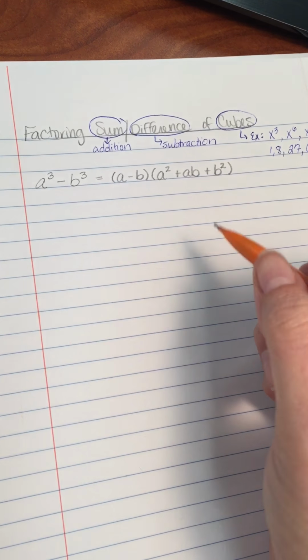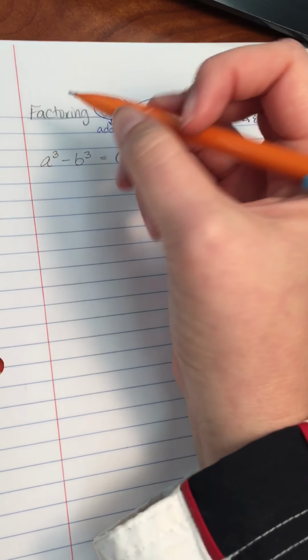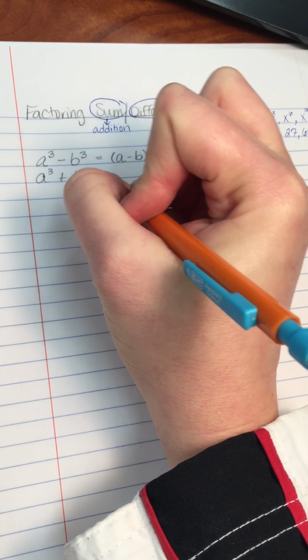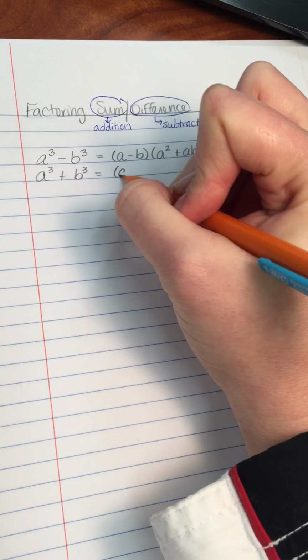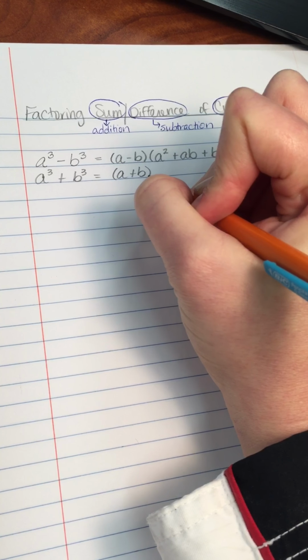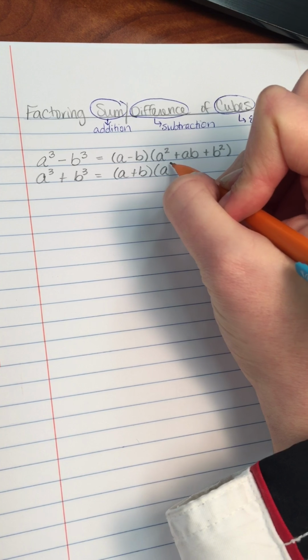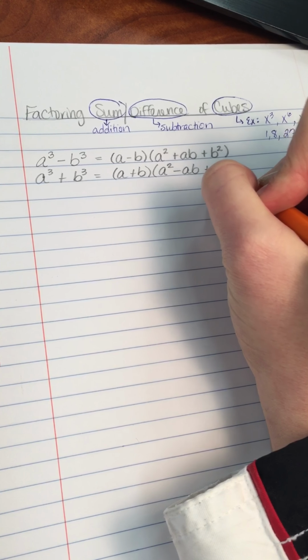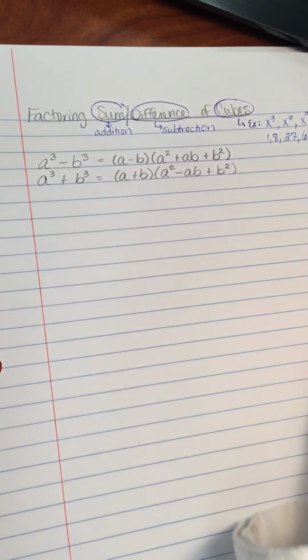Okay. All right, and then there's a cubed plus b cubed, and that's going to be a plus b times a squared minus ab plus b squared.